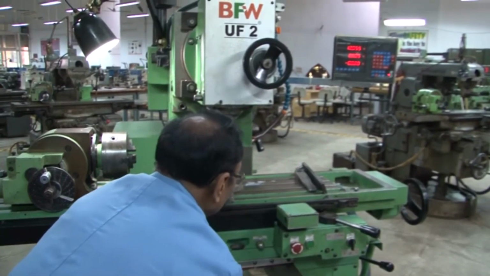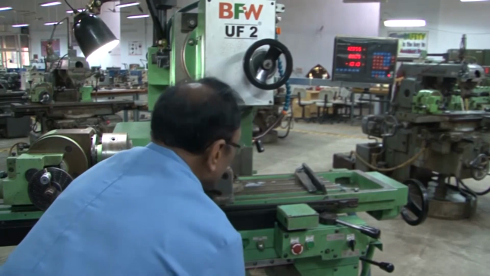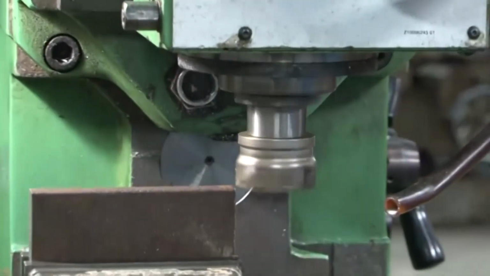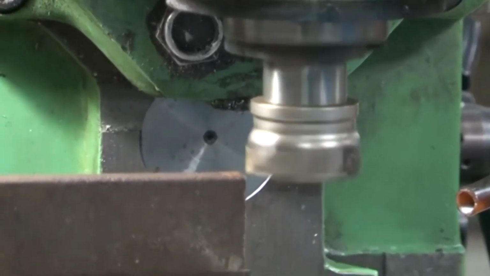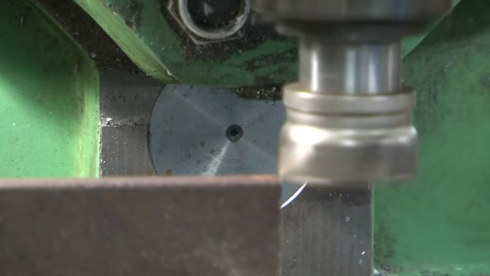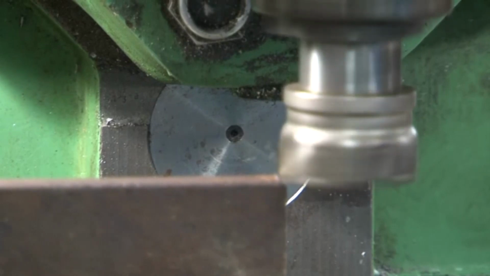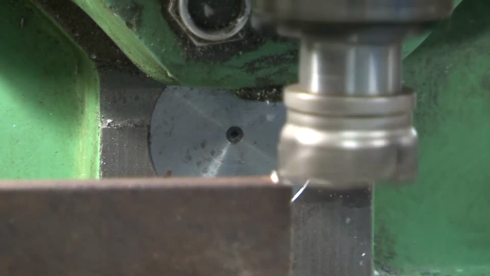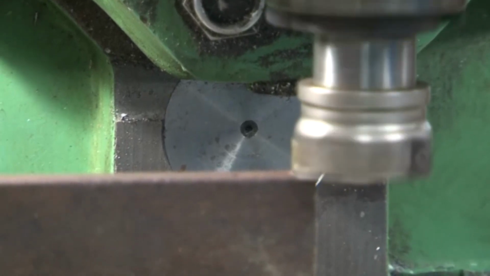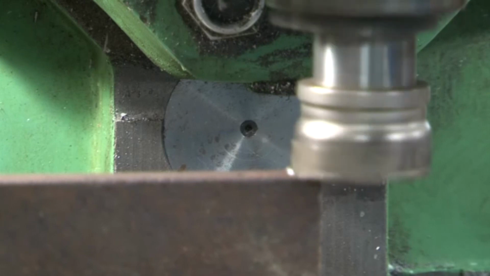So, the depth of cut is set, and then the feed is given. This is automatic feed given to the tool, to the workpiece, and the entire flat surface is generated.